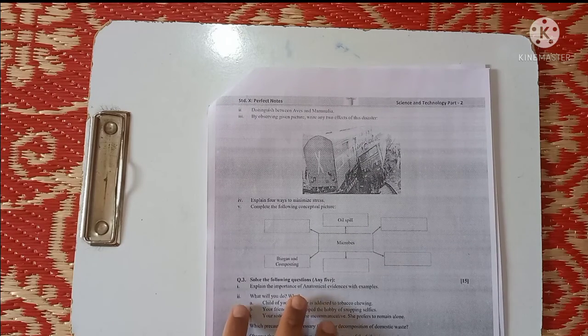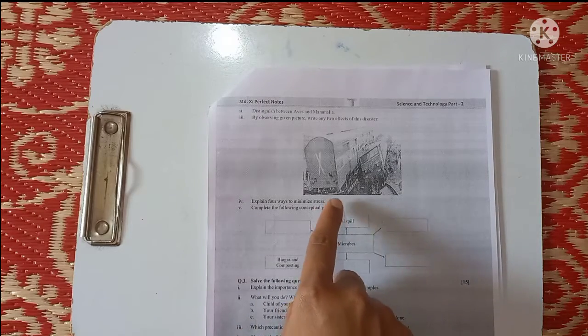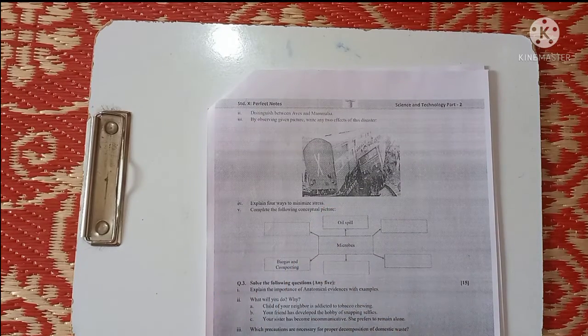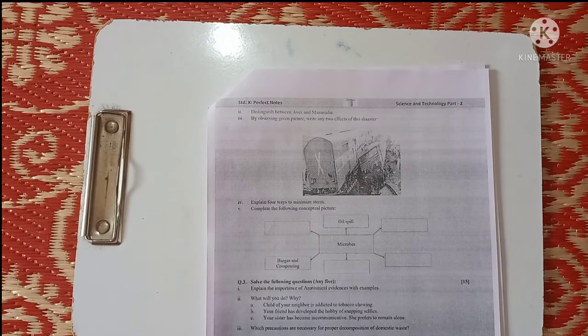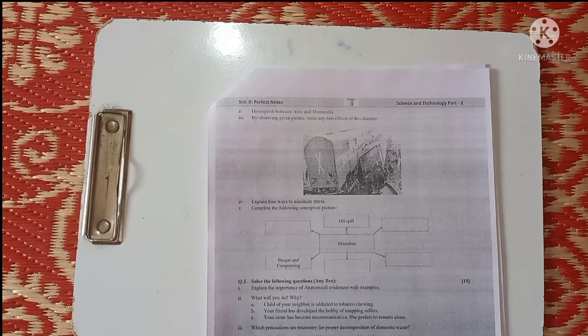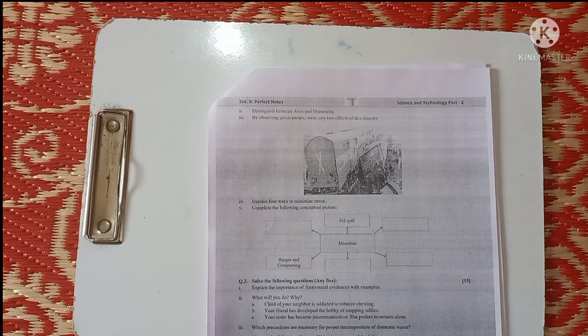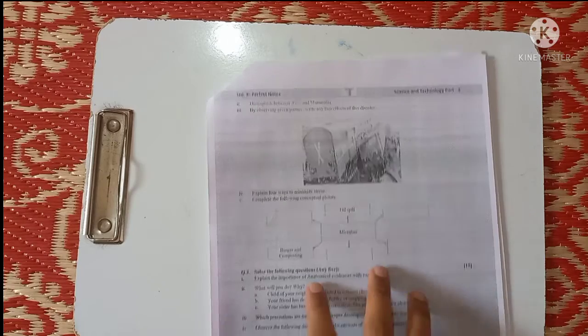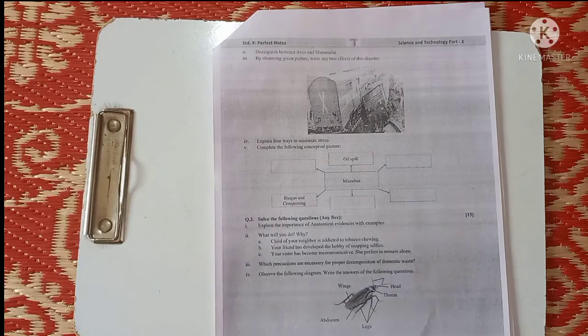Then, explain 4 ways to minimize stress. The answer to minimize stress is already given in your book, but this answer is very short. So firstly write the headings from the book on how to minimize stress, and explain them in your own language so that you get more marks. Then, complete the following conceptual picture. For this question, draw the table and fill in the empty blocks also.